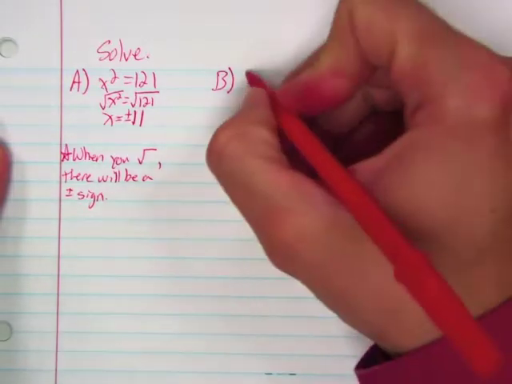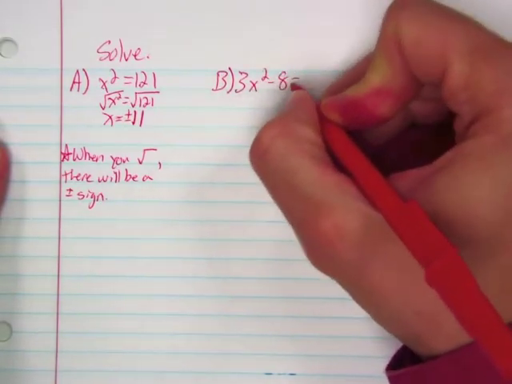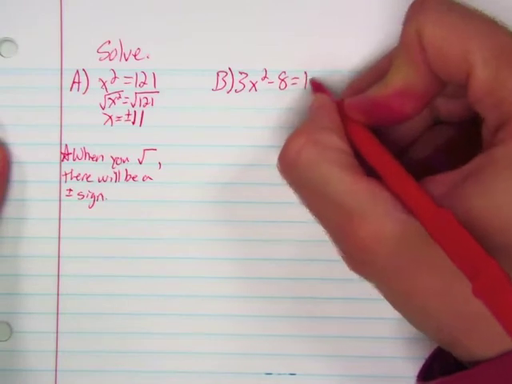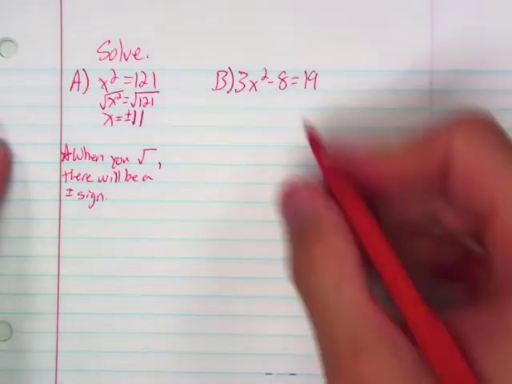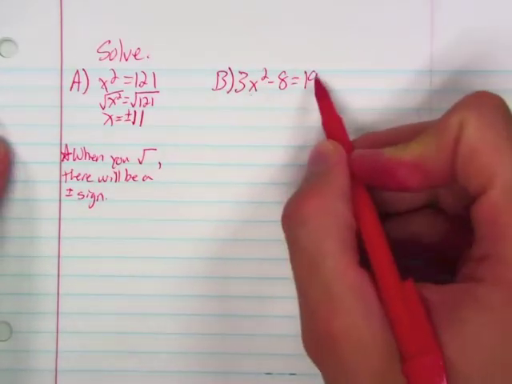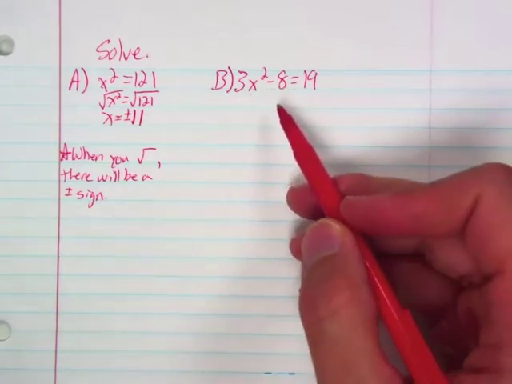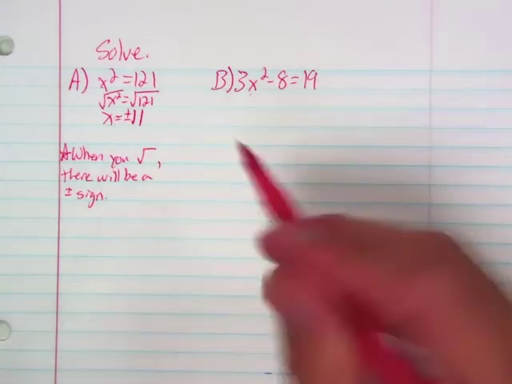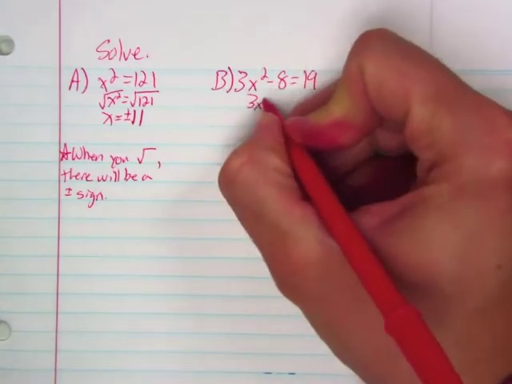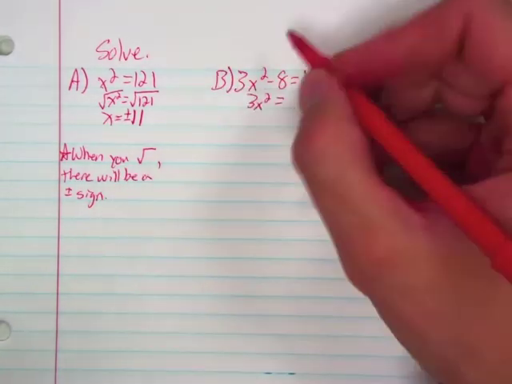So the next problem we're going to do to start getting a little bit of practice here is 3x squared minus 8 equals 19. Now, while this is quadratic and typically we try to get everything equal to 0, what we also notice is that there's not a linear term. There's no something x. It's 3x squared and then numbers. Since that's the case, it's actually very beneficial for us to try and solve using the square root method, kind of like we did for letter A.